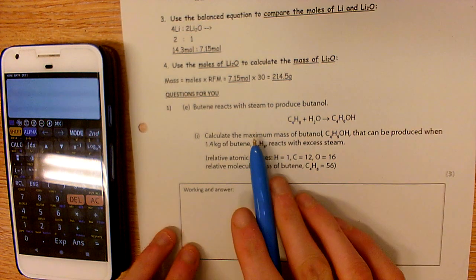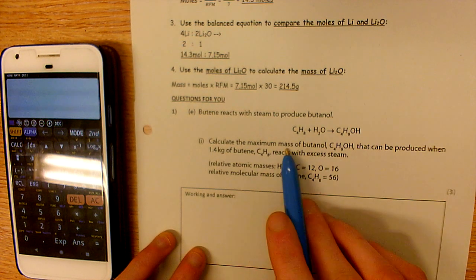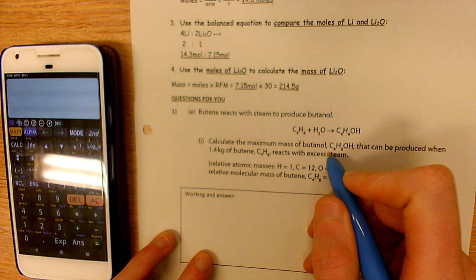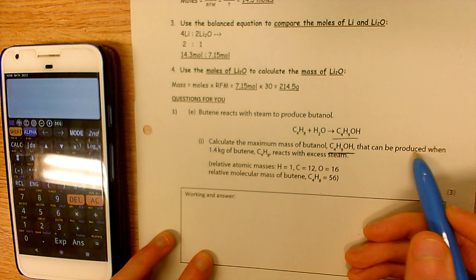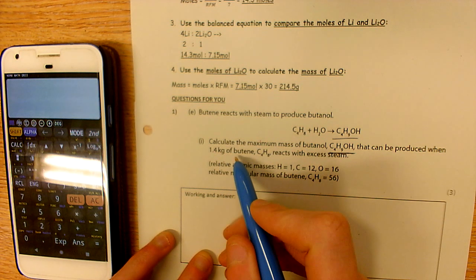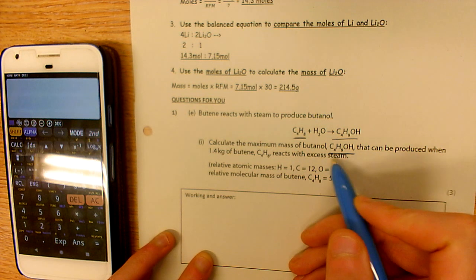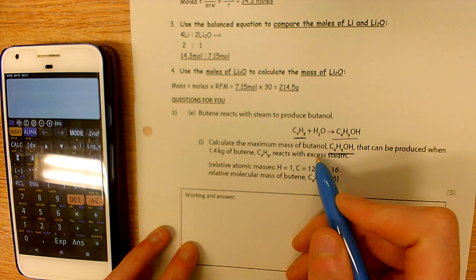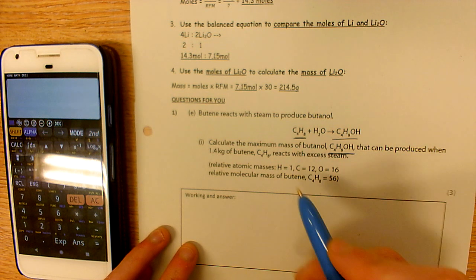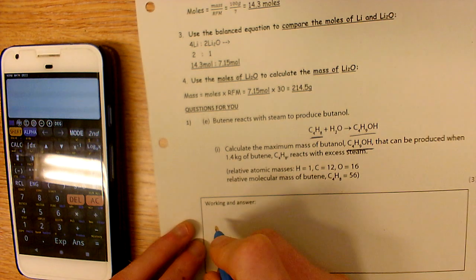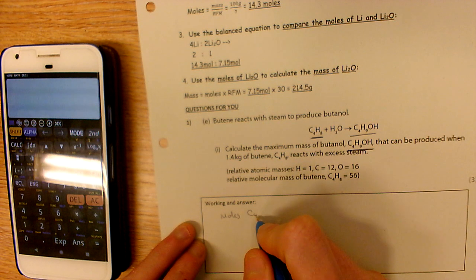Okay, so question 1. Butene reacts with steam to produce butanol. Calculate the maximum mass of butanol, C4H9OH, so I'm going to underline that and that in the question, that can be produced when 1.4 kilograms of butene, C4H8, I'll underline that, reacts with excess steam. So steam is in excess, I don't need to worry about how much H2O there is, I'm just worrying about these. So number 1, I need to work out the moles of C4H8.